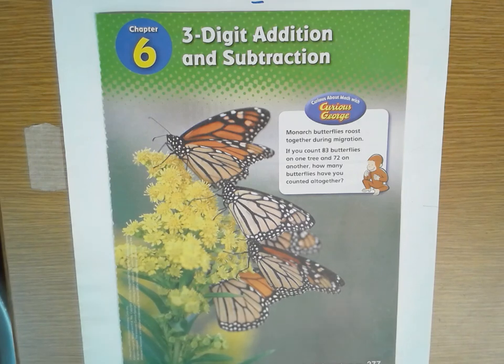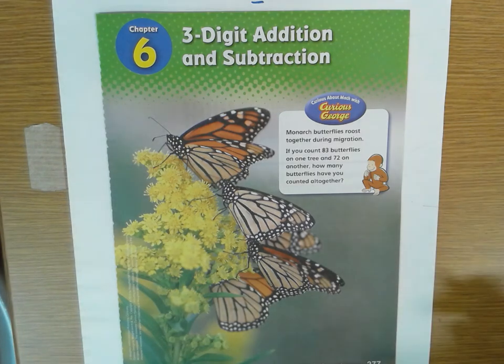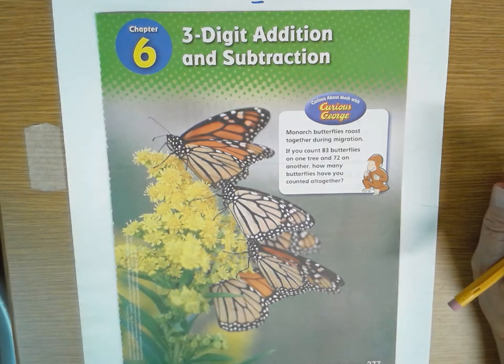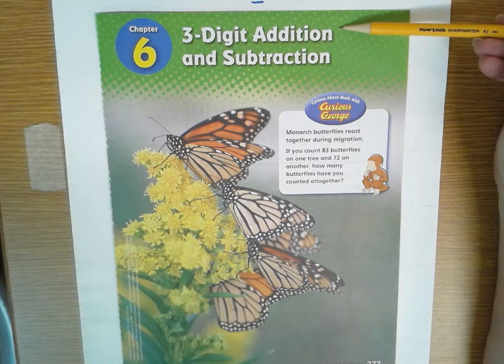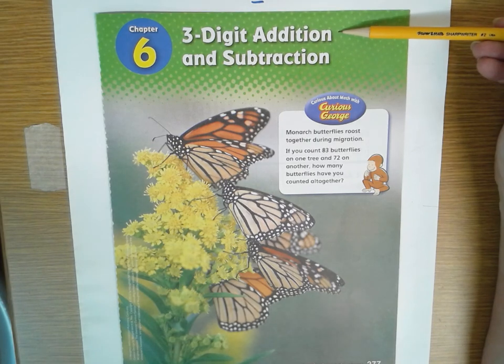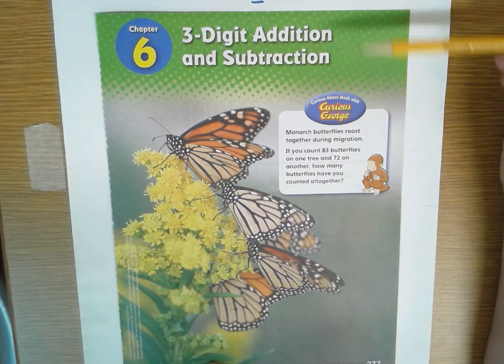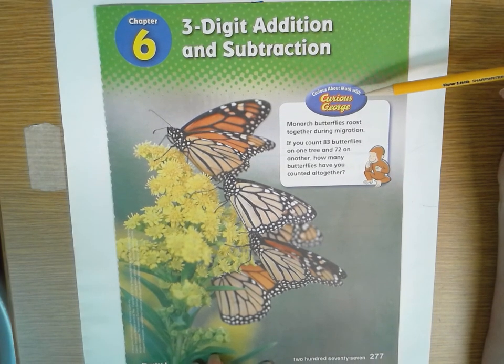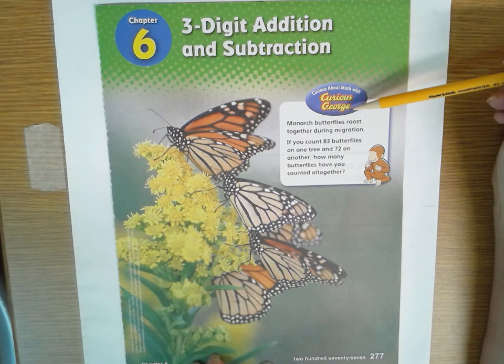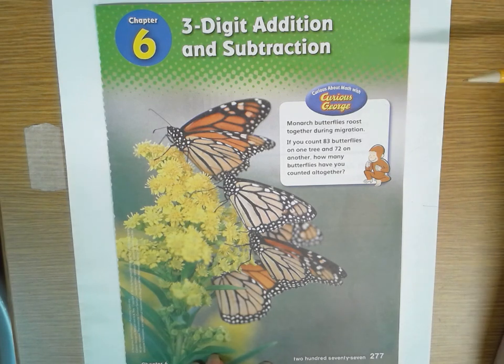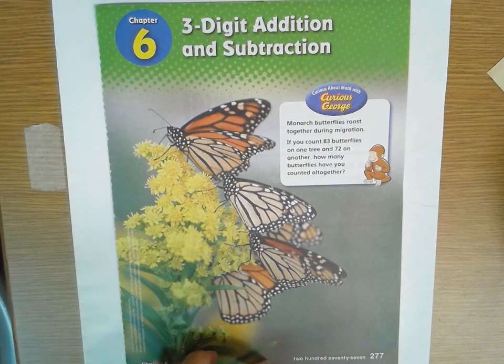We are beginning Chapter 6 in our Go Math book, and we have finished learning about two-digit addition and subtraction. This chapter is on three-digit addition and subtraction. We're on page 277. Curious George has a problem for us. Monarch butterflies roost together during migration. If you count 83 butterflies on one tree and 72 on another, how many butterflies have you counted all together?